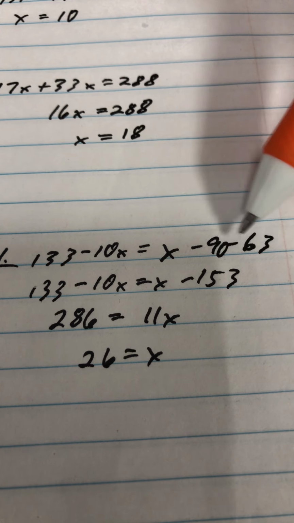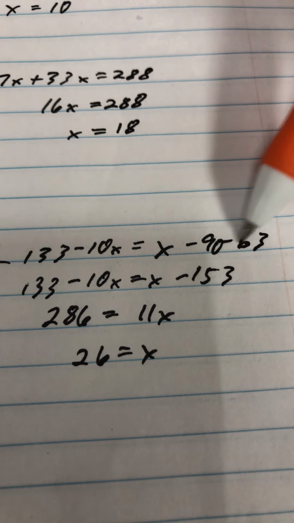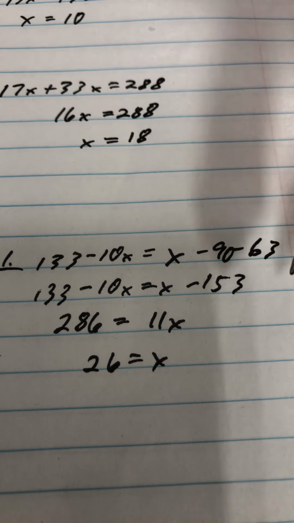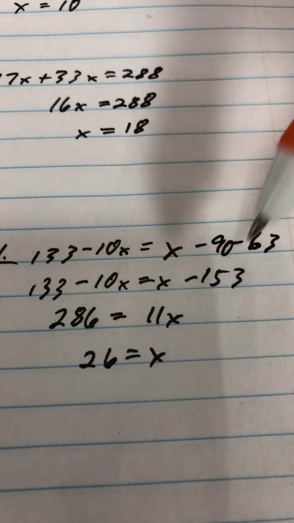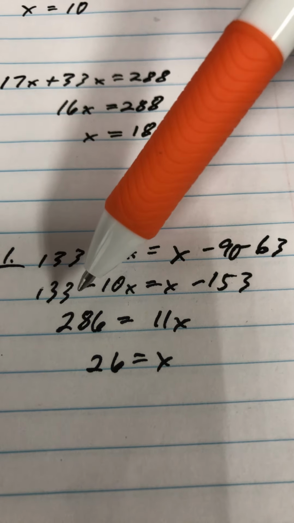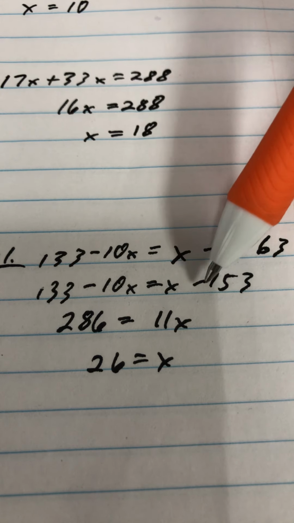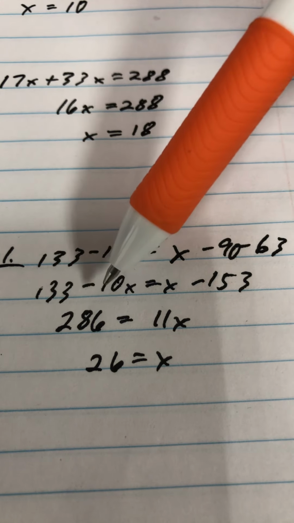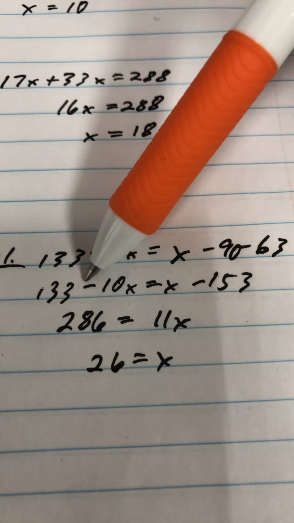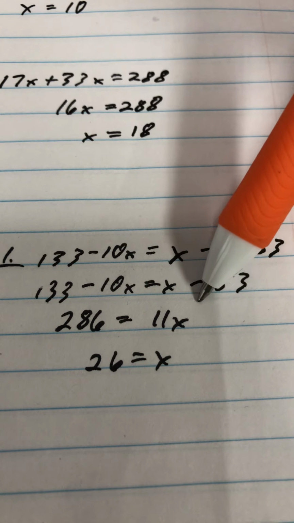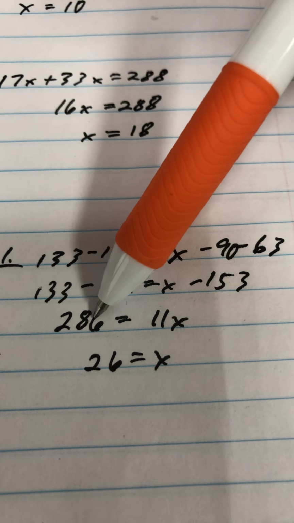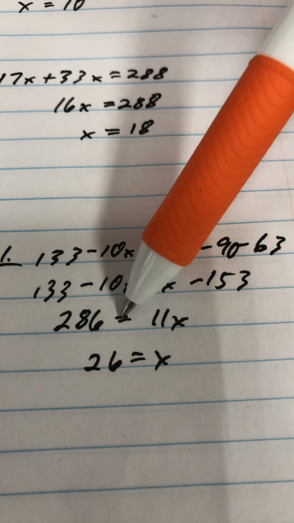Here I got to combine these terms. They don't have any variable with them, so I just take negative 90 minus 63. I get negative 153. And then I did two steps at once here. I added 153 to both sides, and I added 10x to both sides. So that got rid of it over here, that got rid of this over here, and then that gave me 11x on this side, and that gave me 286 on this side.